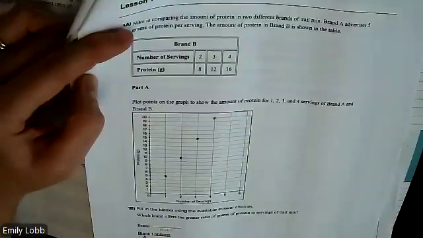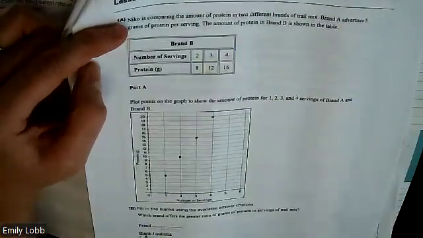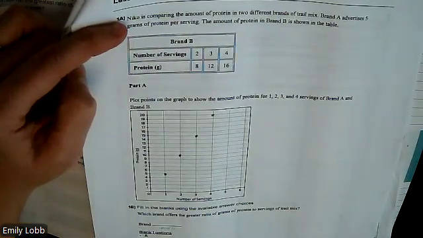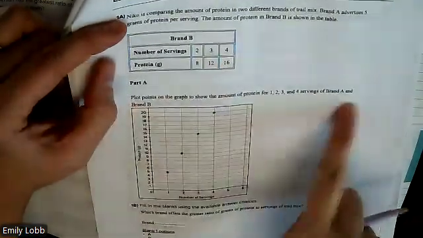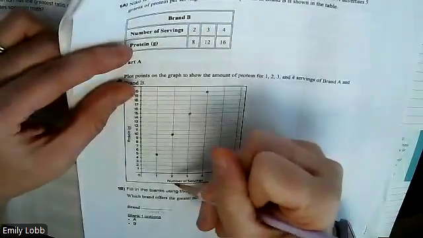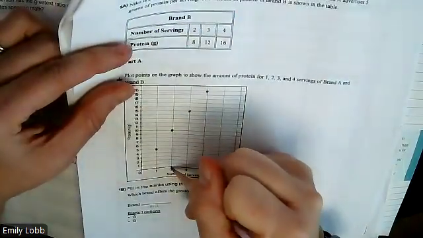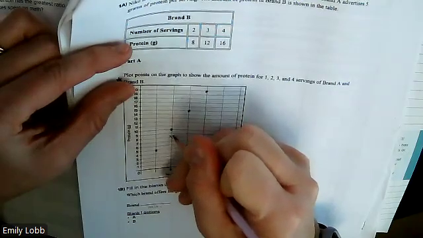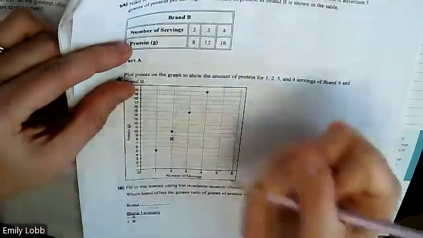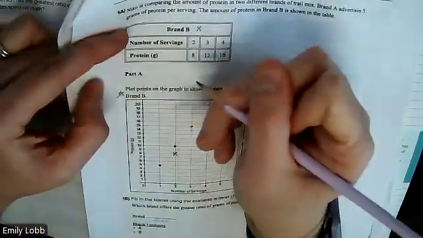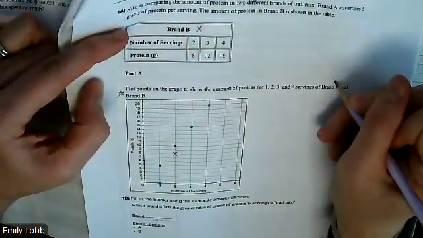Now, fill in the blank. Which brand offers the greater ratio of grams of protein to servings of trail mix? Well, we did not do brand B. I skipped that part, so let's add brand B here. For 2, there were 8. I'm going to put an X at 8 since they don't have 2 different colors. Then I can just compare that brand B is an X and brand A is a dot, okay?